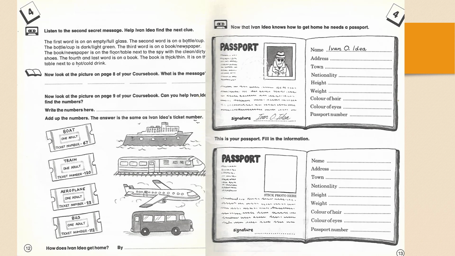The task that follows requires students to fill in their personal information. In some cases, they will have to invent information such as the passport number. This last task is an example of an opinion gap task.